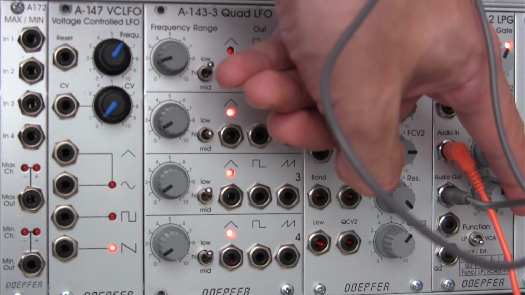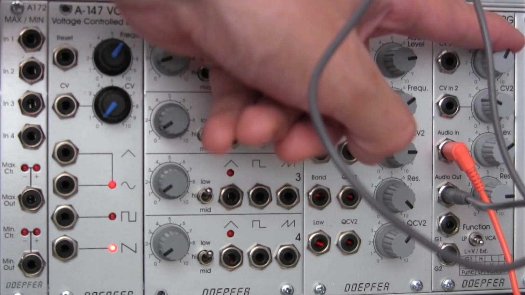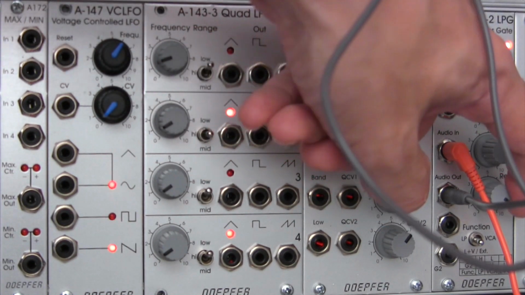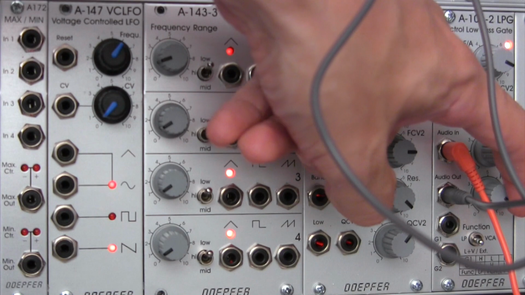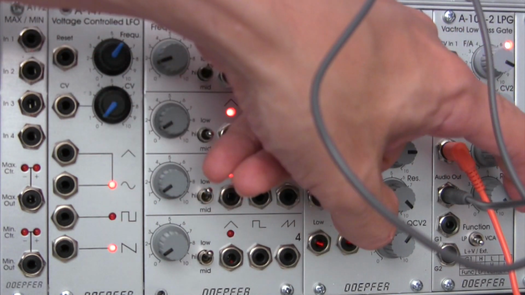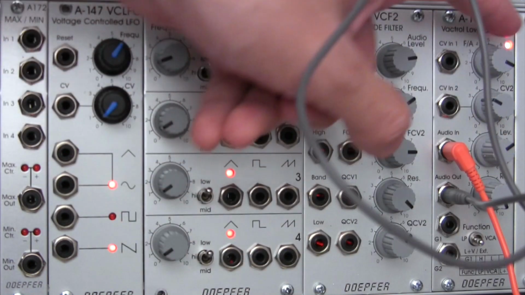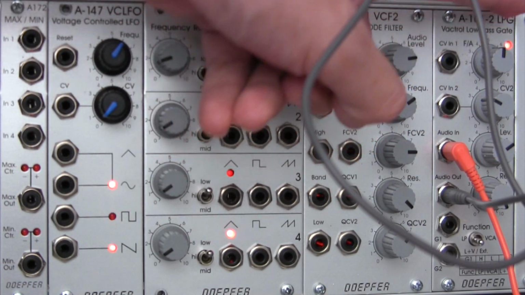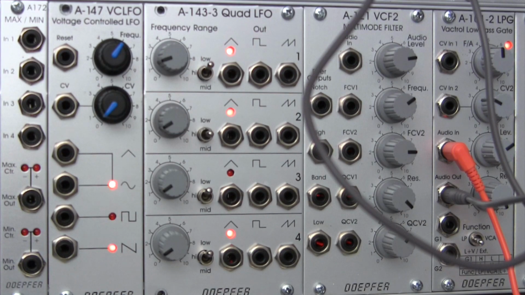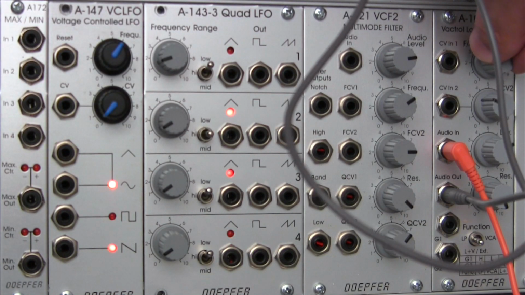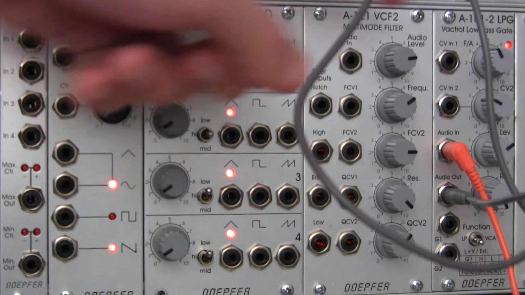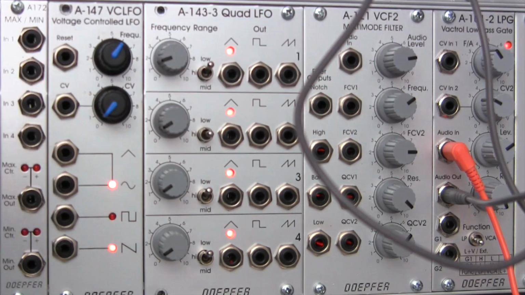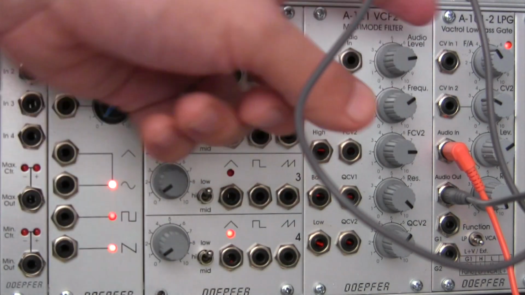All right, let's adjust the resonance a little bit. You can hear right there the nice little whistling as it gets into the self-oscillation range. I think that's semi-similar to what I had patched over in the diode filter. We'll check it out here in a second.